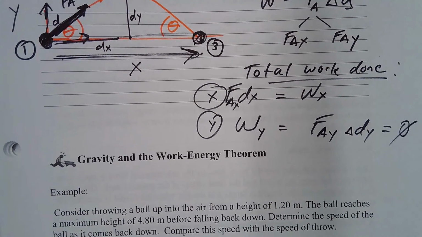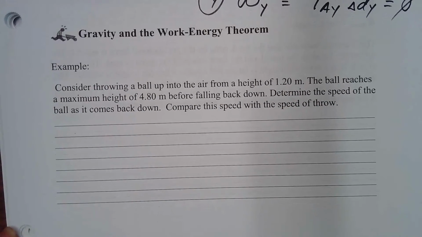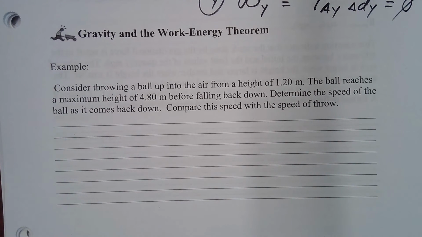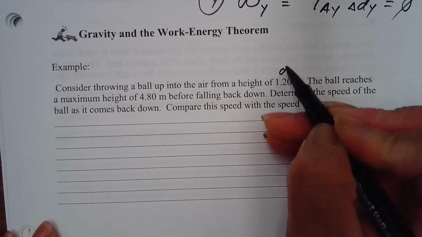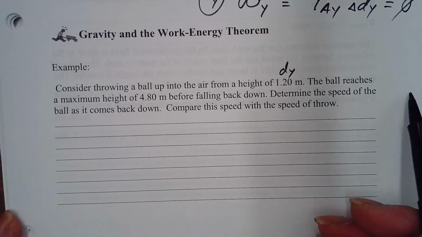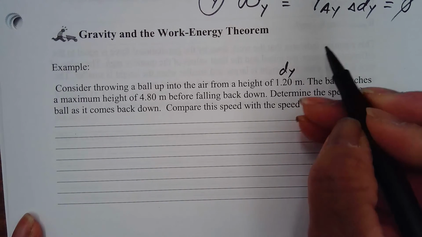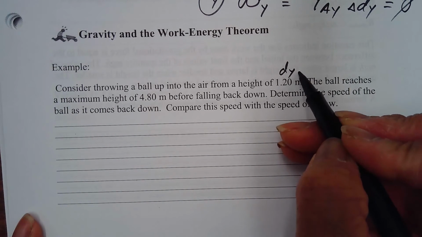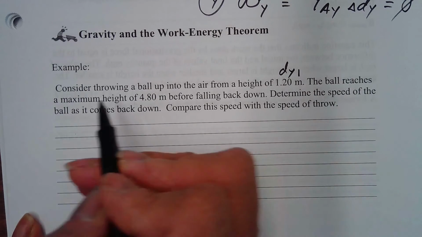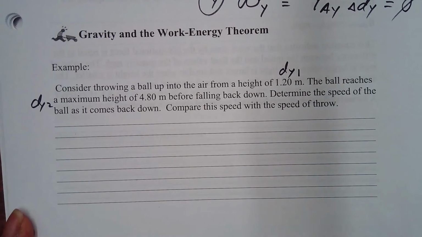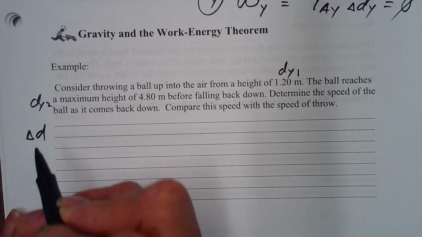Okay, gravity and the work energy theorem. Any questions so far? Okay, so now this is just throwing the ball straight up into the air. Here's your height of 1.2 meters. The ball reaches a maximum height. So this is actually the delta y from the beginning, dy1, and this is dy2. So we can calculate the delta y then, right?